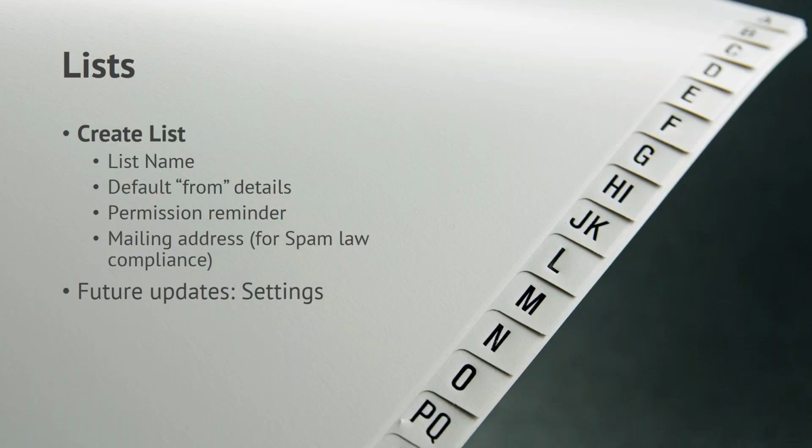So with the lists, it's pretty easy to set them up. You create a list. You'll need to give each list a name, give it something that makes sense not just to you but to others. You'll need to put default from details in. That just avoids you having to set it up individually for each campaign, but you can override it.